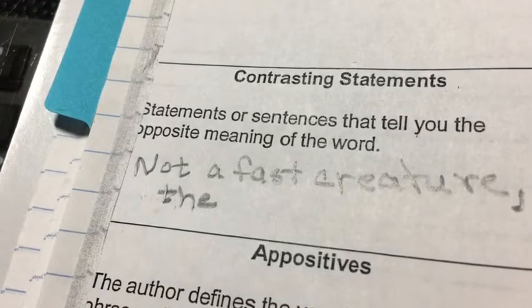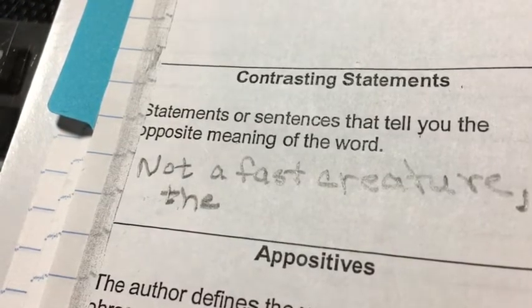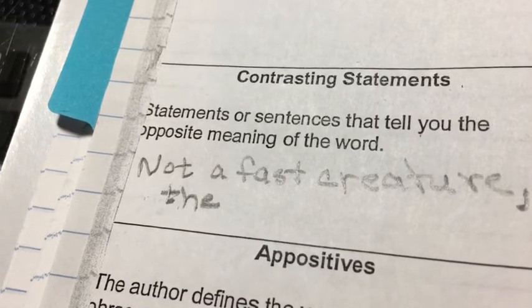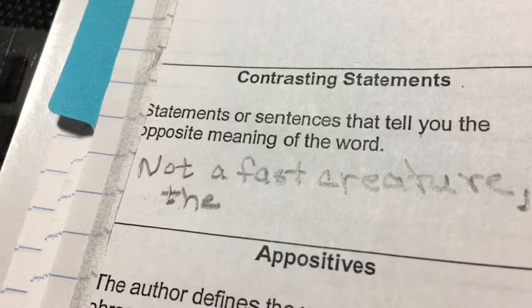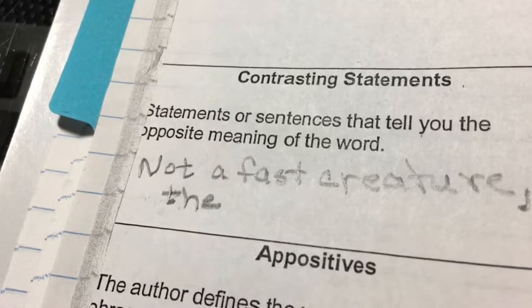I'm going to say, not a fast creature. Oh, hang on.